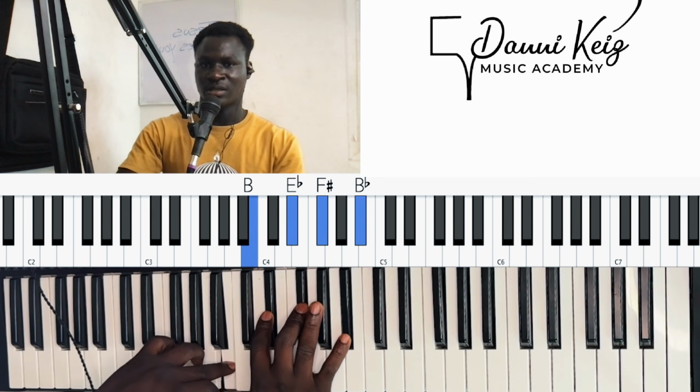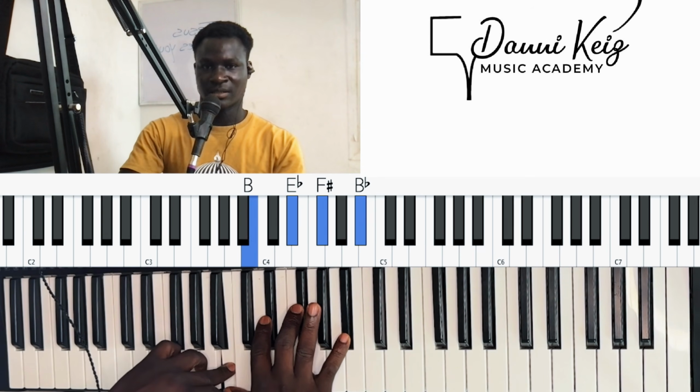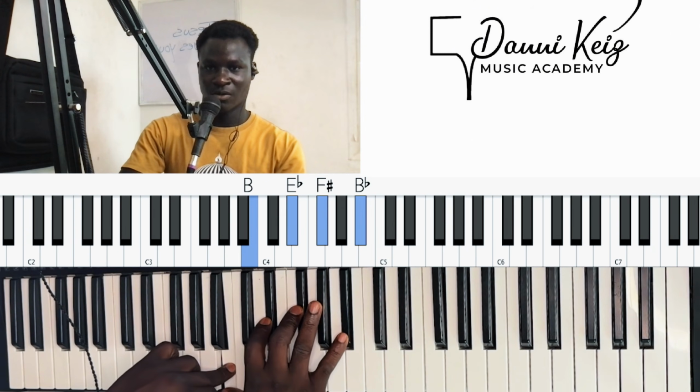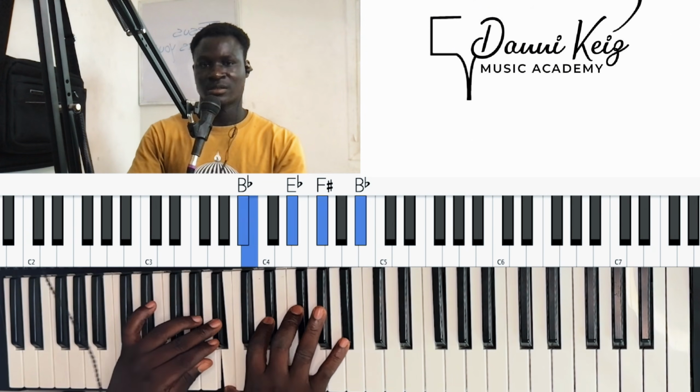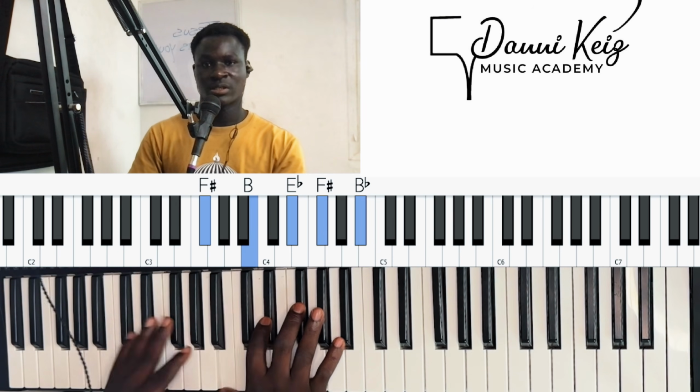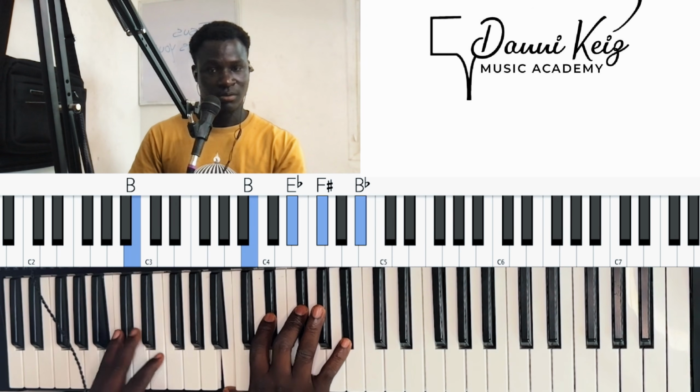This is a note in the chord. This is a note in the chord. This is a note in the chord. This is a note in the chord. So when you are running your nuances, make sure it reaches one of these notes. You see that? All right.